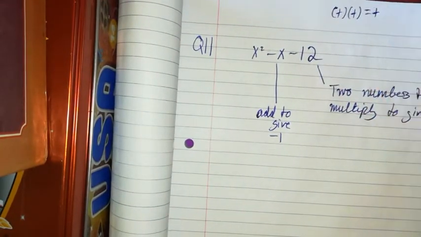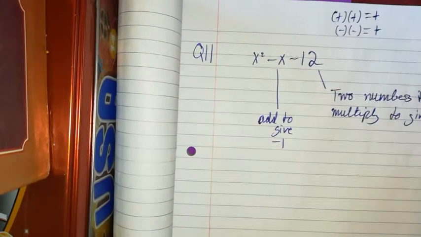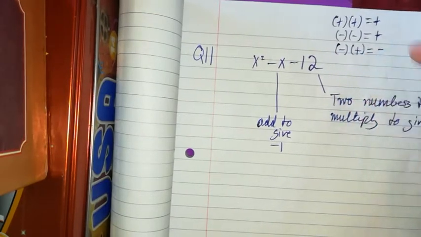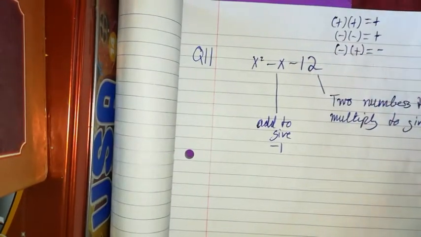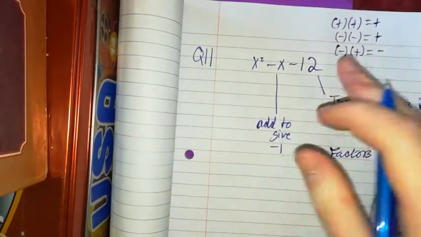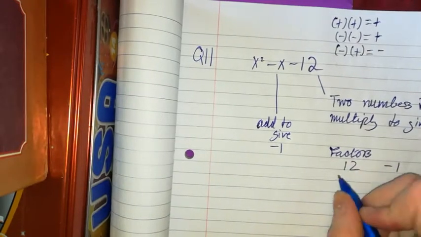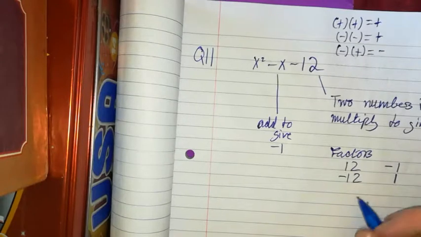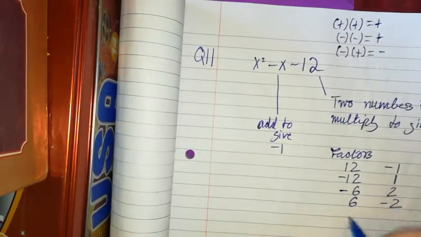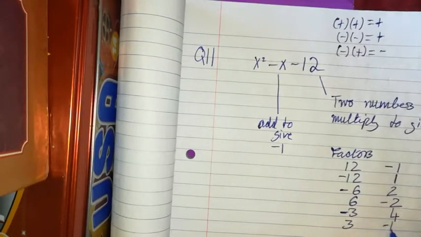Because it's a minus 12, if I multiplied a plus by a plus together, I would have got a plus, so it can't be 2 pluses. If I multiplied a minus by a minus, I would have got a plus, so it couldn't have been 2 minuses. Only way I could have got minus 12 is if I multiplied a minus by a plus. So the factors of minus 12, I could have had 12 and minus 1, minus 12 and 1, minus 6 and 2, 6 and minus 2, minus 3 and 4, 3 and minus 4.